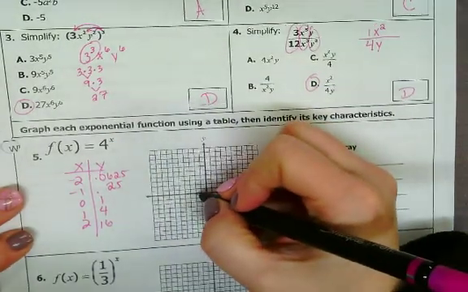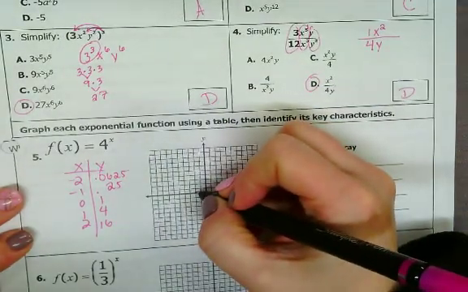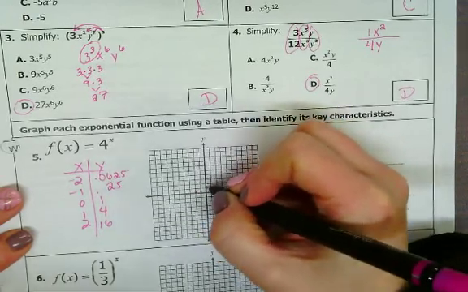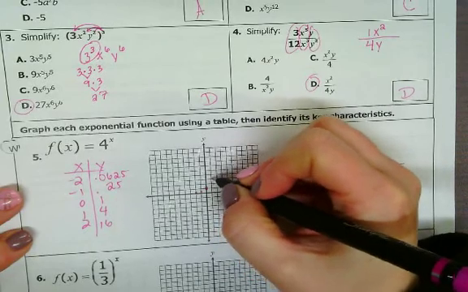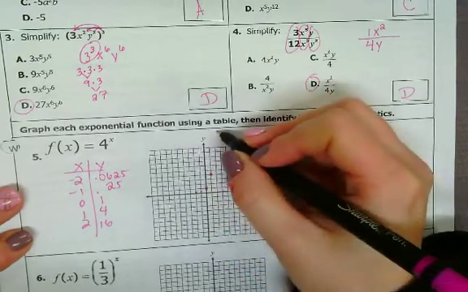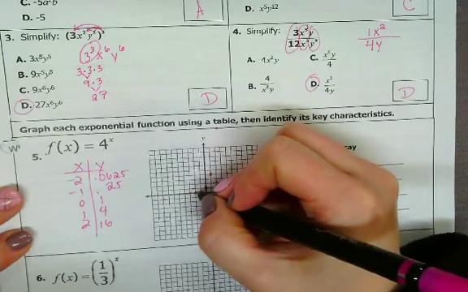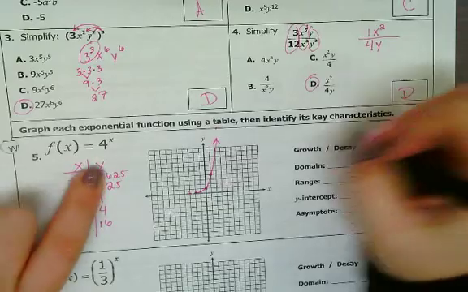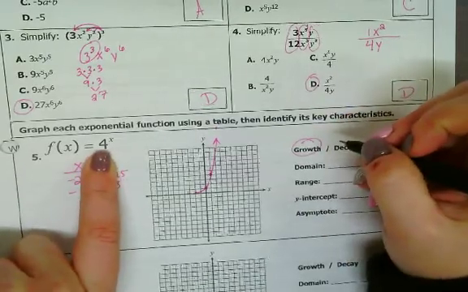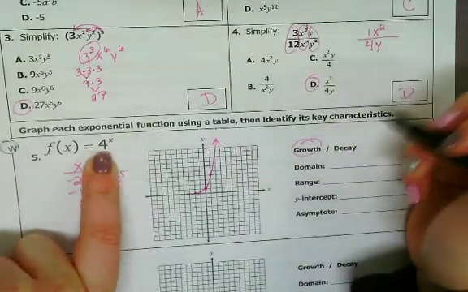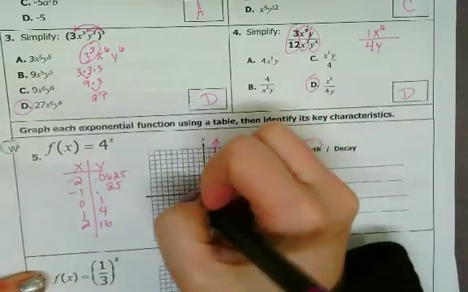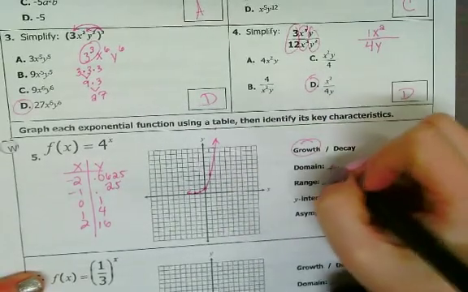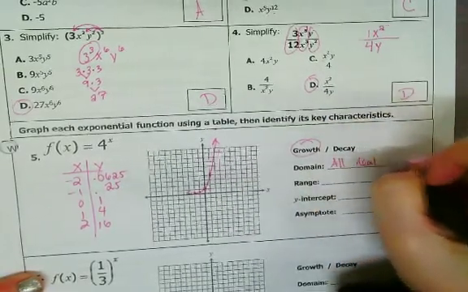Now I can graph. So I've got negative 2 and then barely above it. Negative 1 and 1/4 of the way above it. 0, 1, 1, 4, 2, 16 would be somewhere way up here. So you're looking at that. This would be growth. Our b term is bigger than 1, so that's another indicator that it's growth. My domain, because this continues on forever left and forever right, my domain would be all real numbers.